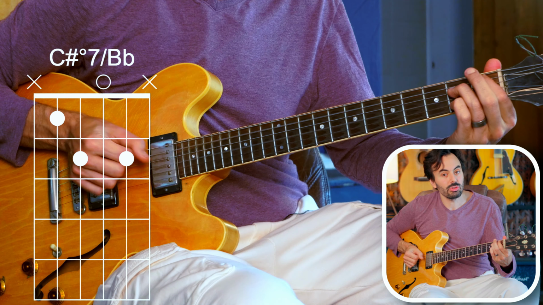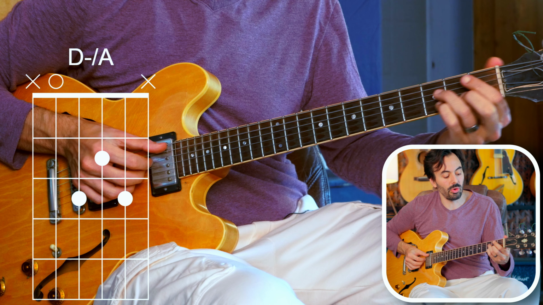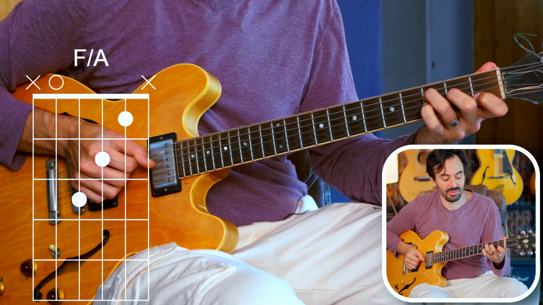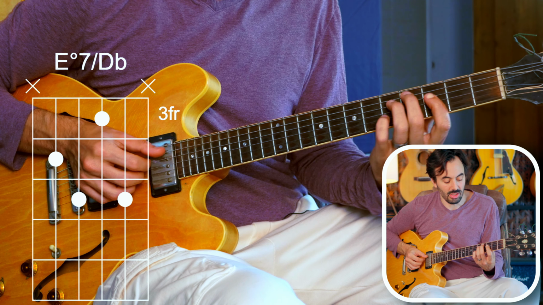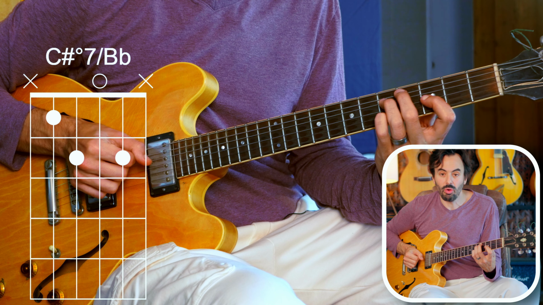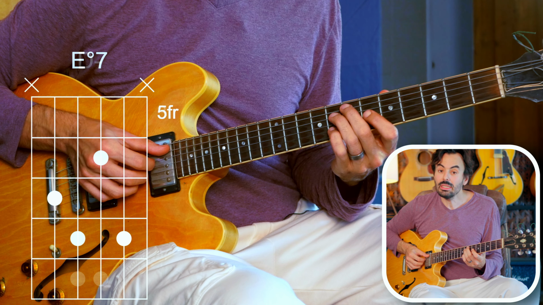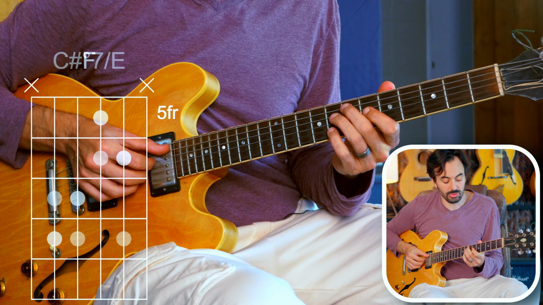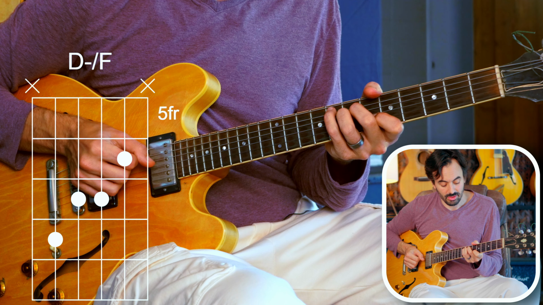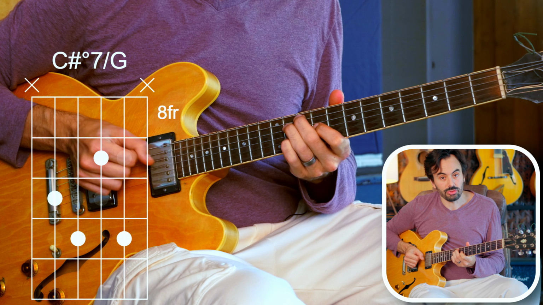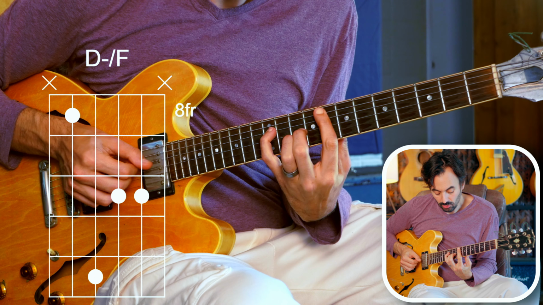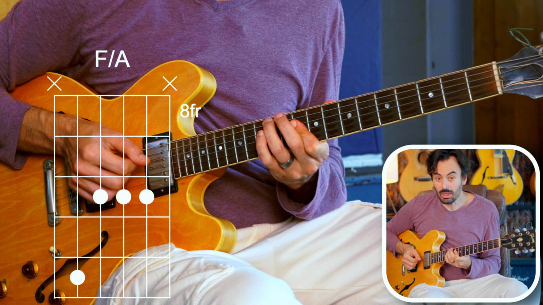That's a great thing to practice. So B flat diminished can go to D minor or to F. C sharp diminished can go to F or to D minor. E diminished can go to F or to D minor. G diminished goes to D minor or to F. And that's the 4 of them.